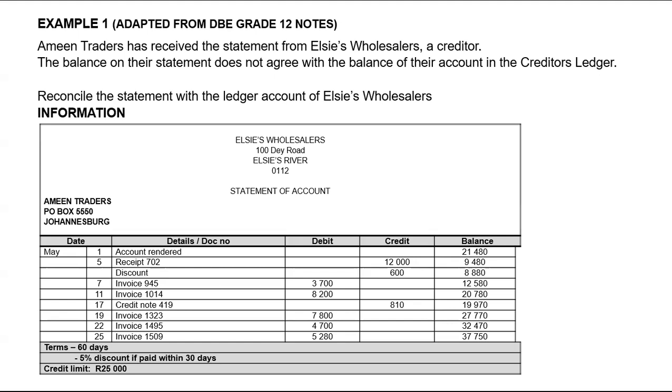You will notice that their statement ends on the 25th of May. That is a problem, because normally we buy for the whole month and May ends on the 31st. After the 25th, we may still have bought or we may have paid them. We don't know, but they did not record it, which will result in us not having the same balance as that 37,750. Let us look at what we've got in our creditors' ledger.